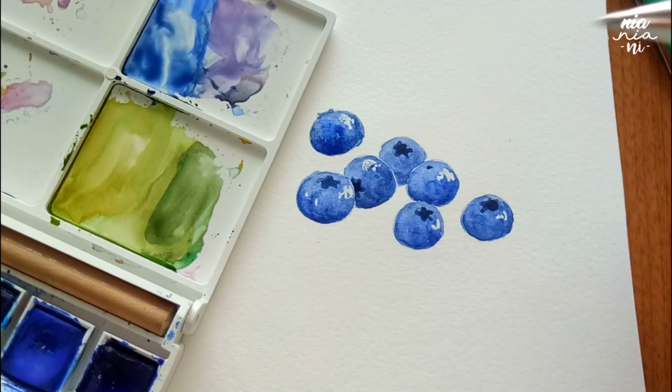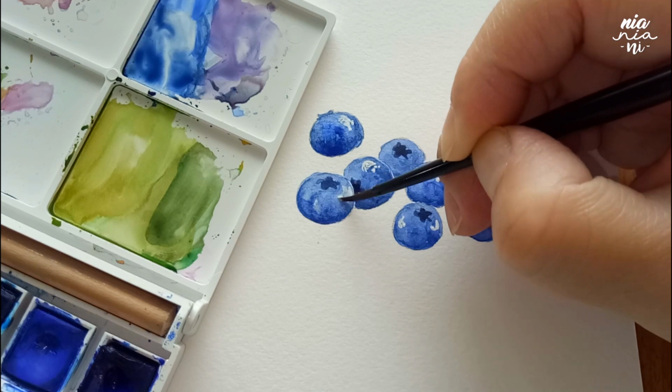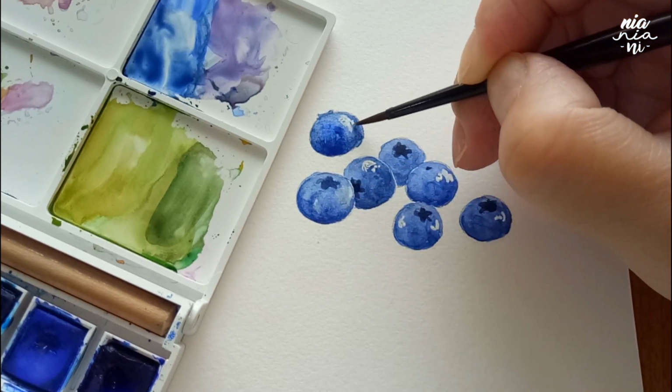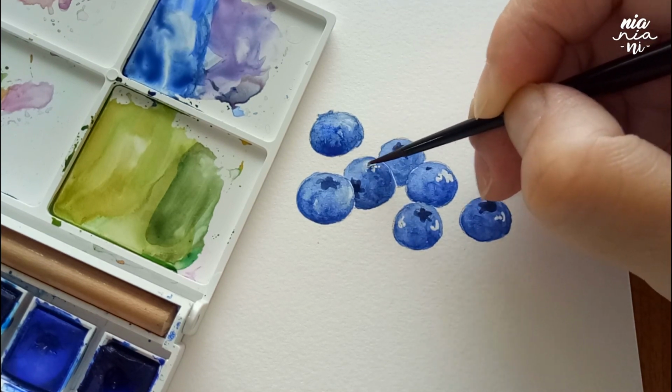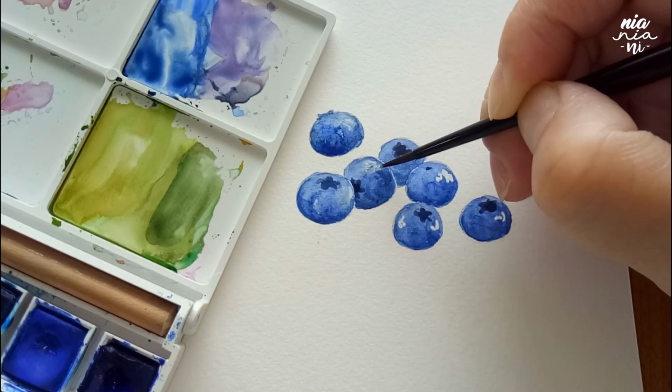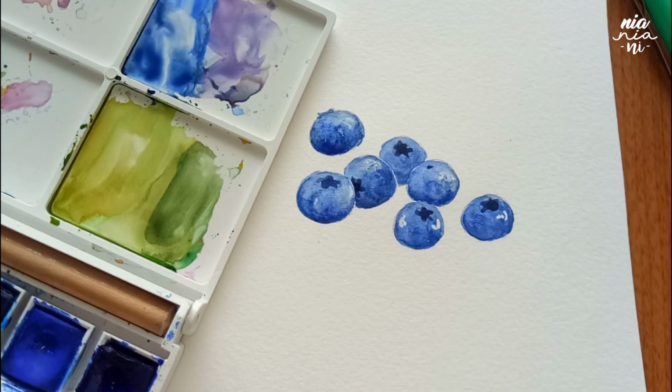if and when the white looks a little bit too much or too harsh, I can actually use the same technique as we did for the blueberry textures, and that is to use a clean damp brush to soften the highlights. You can use the damp brush to spread out some of the white, creating softer and more subtle highlights that won't look too out of place because blueberries aren't usually too shiny unless it's glazed.